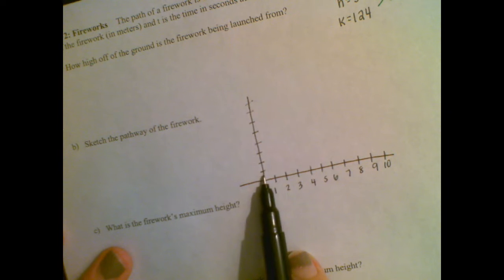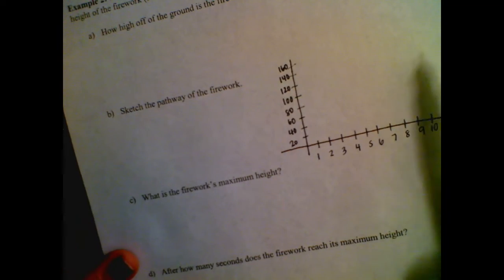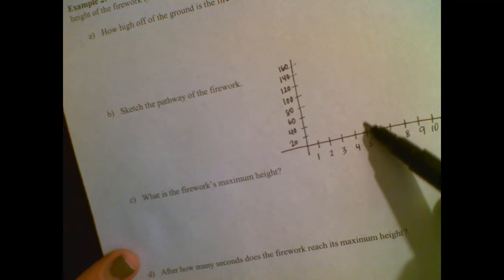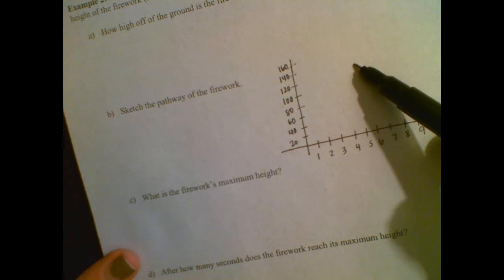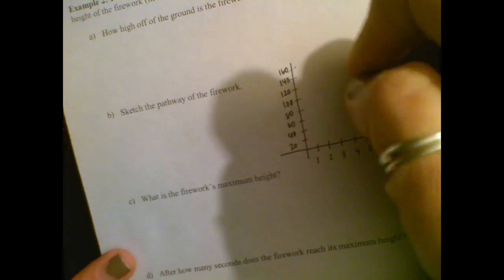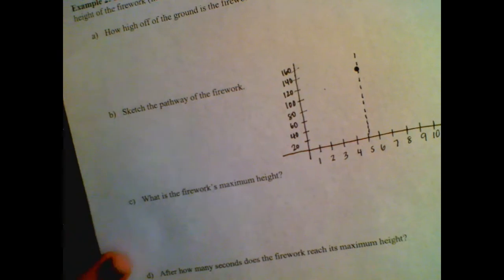Let's see, I'll count by maybe 20s here. So 20, 40, 60, 80, 100, 120, 140, 160. So my vertex is going to be at (5, 124). So maybe somewhere around here. And I know that that's, again, going to be kind of like my halfway point.